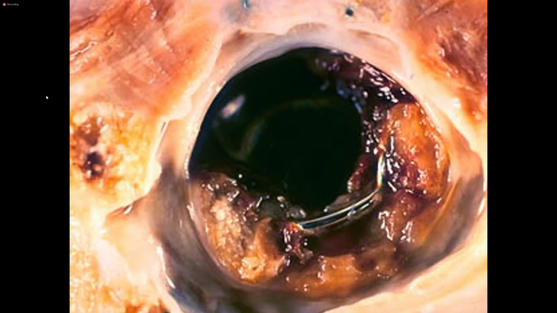So here we are talking about the artificial valves. The artificial valves can be mechanical valves or they can be biosynthetic valves. And this is the thrombus that's occurring. This is one of the struts of the valve, and this is the thrombus.